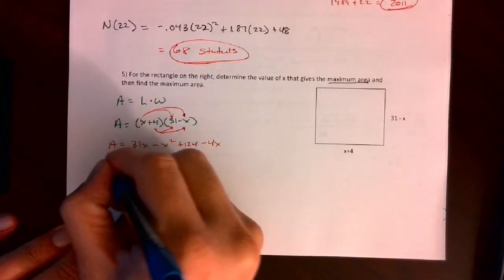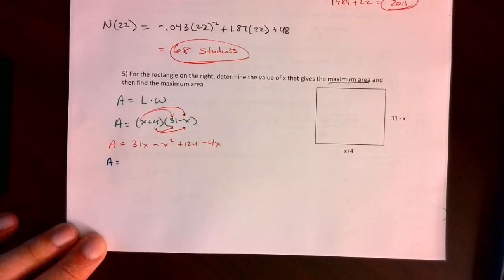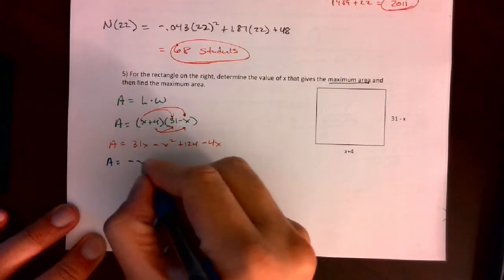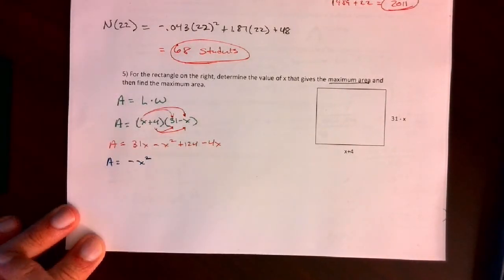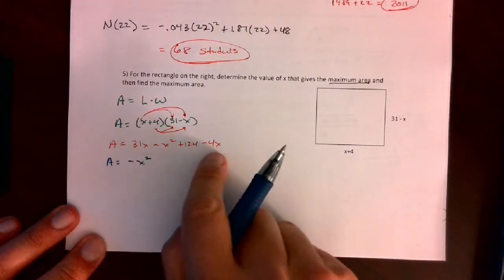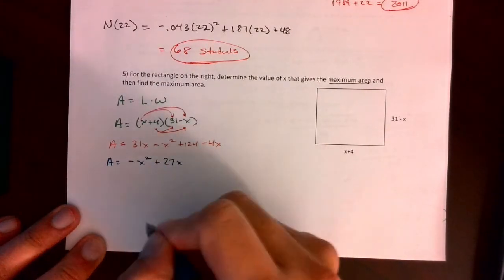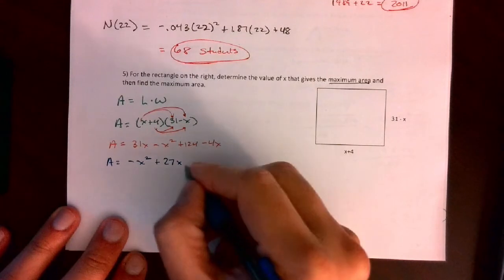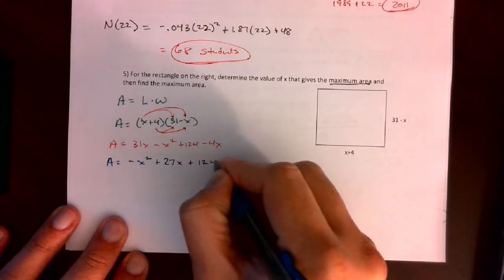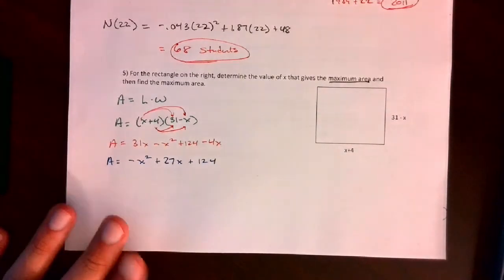And what I'm going to do here is combine my terms and write it in descending order. So negative x squared is my leading term, right? It's got the highest power. So by writing in descending order, highest power to lowest, we have 31x minus 4x, so this will be plus 27x. And then we got 124 here, so we're adding plus 124 at the end.